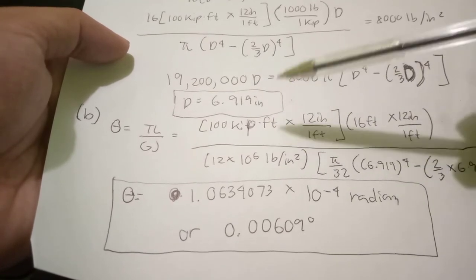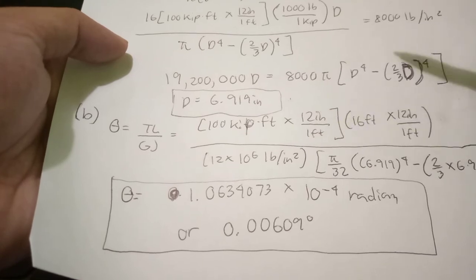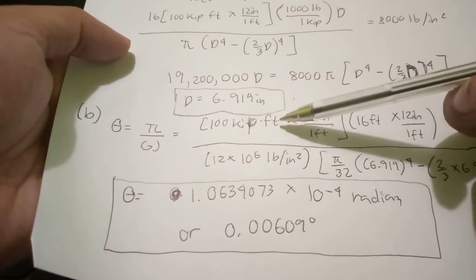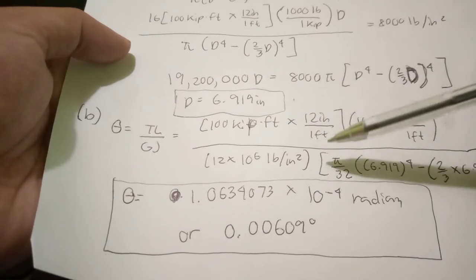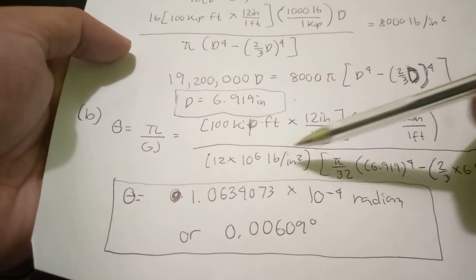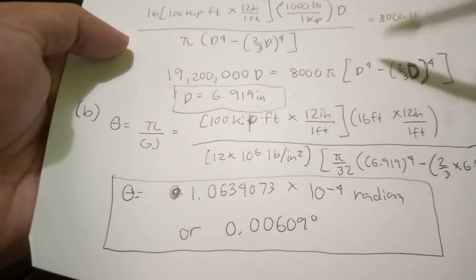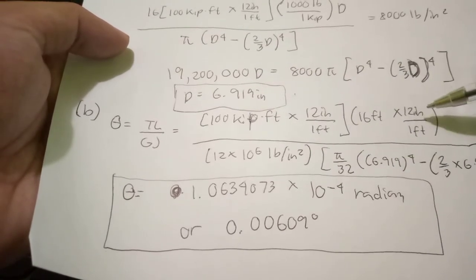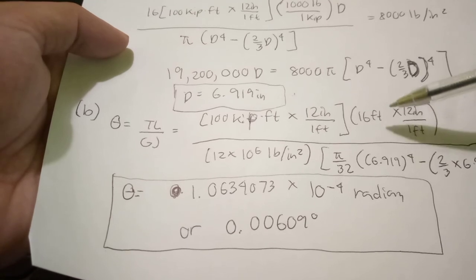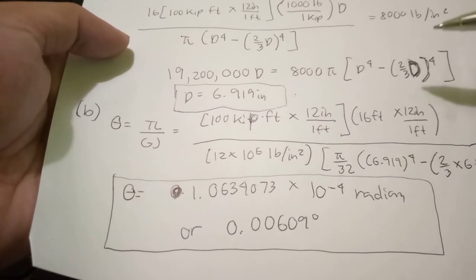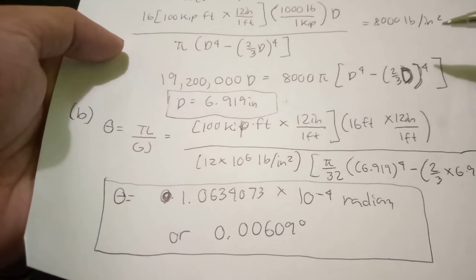For length, like foot, you need to convert it to inch, so your units should have inch overall. And if you use pounds, you convert everything into pounds so that you will not get an erroneous answer.